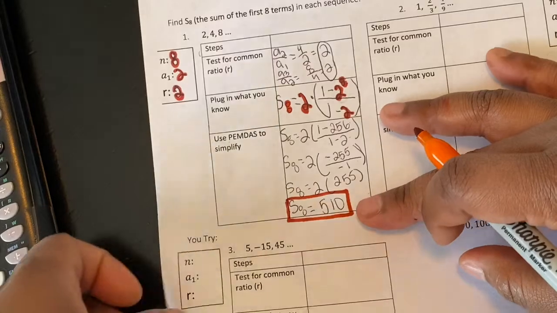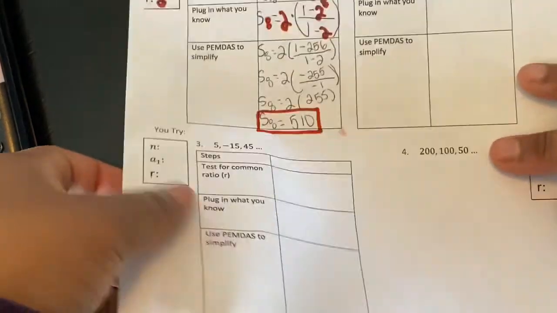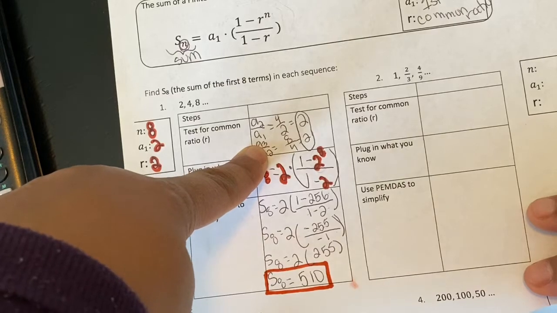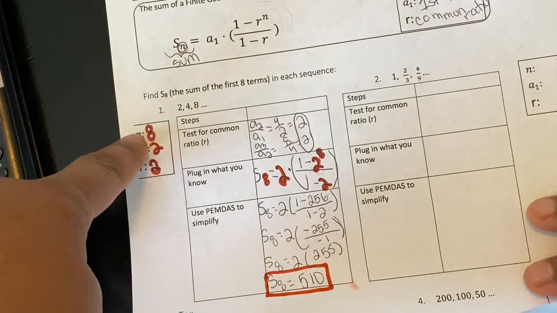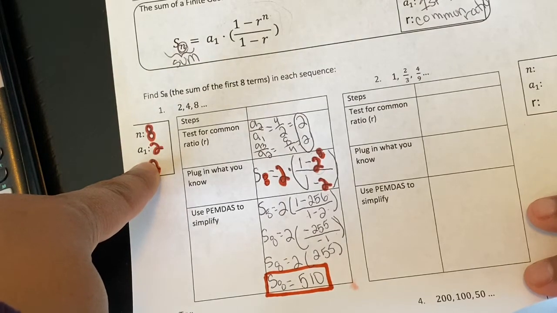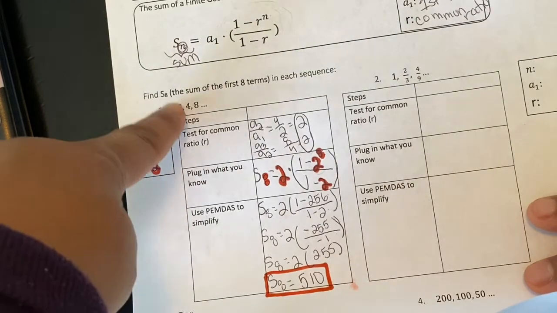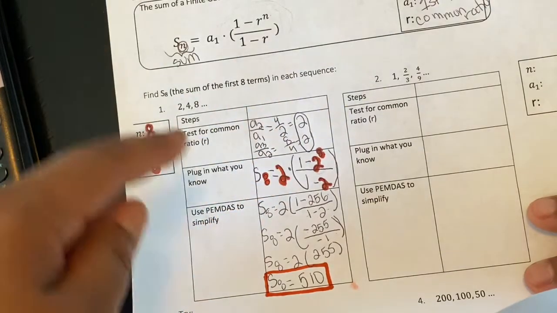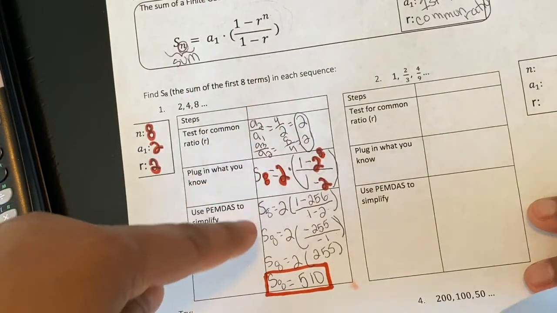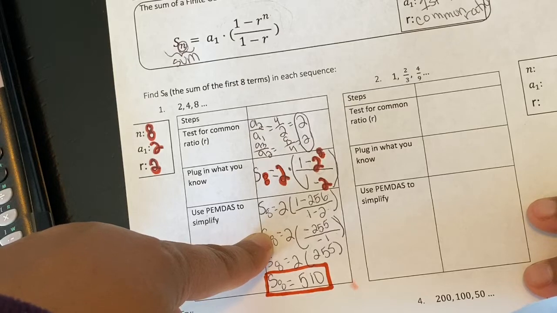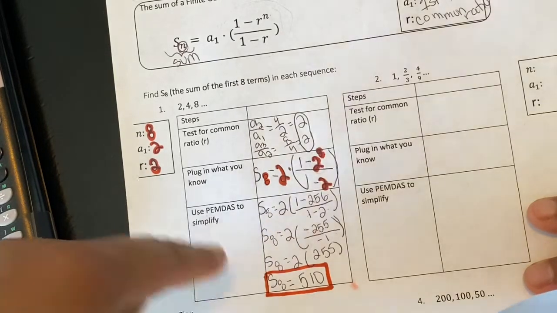Again, all I did was find my common ratio by doing my geometric test. Identify what I know. I know n is 8 because I'm trying to find the sum of the first 8 terms. A sub 1 is 2, and r I tested and found out is 2 as well. Plug in what you know. Use your PEMDAS to simplify it and get your answer. Let's do it again.